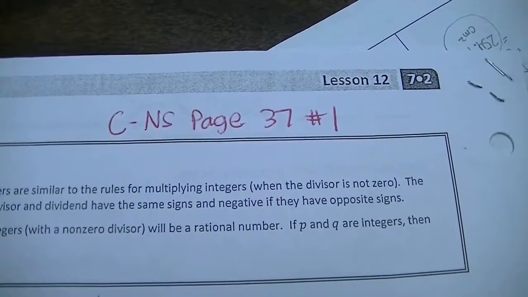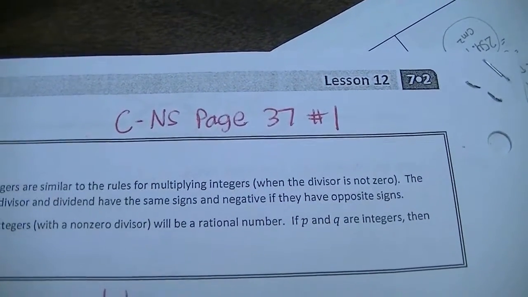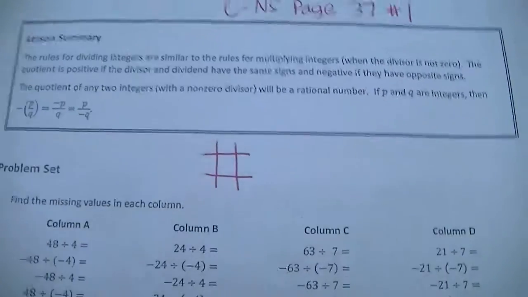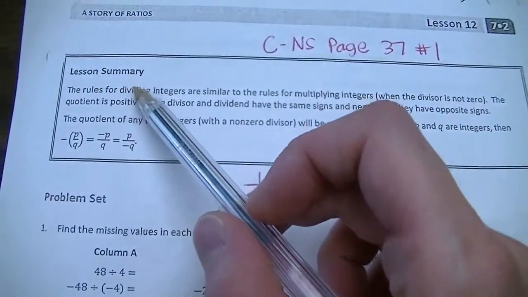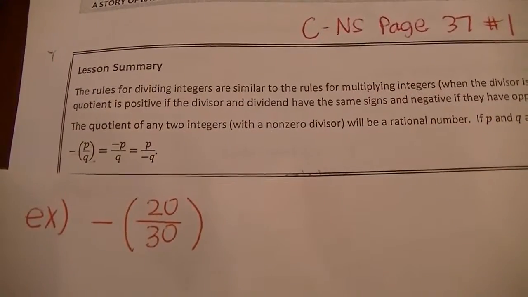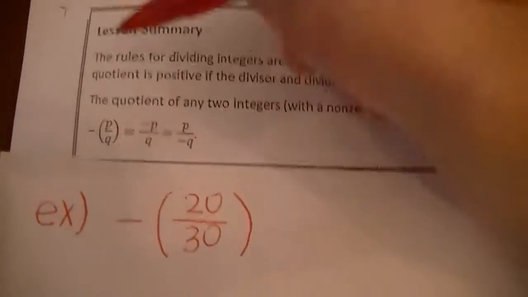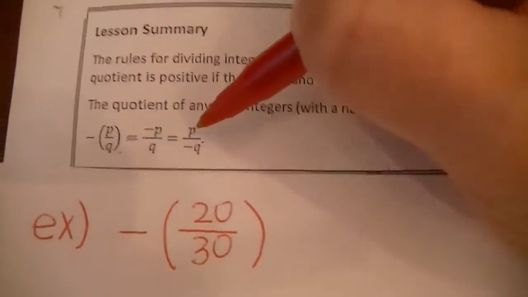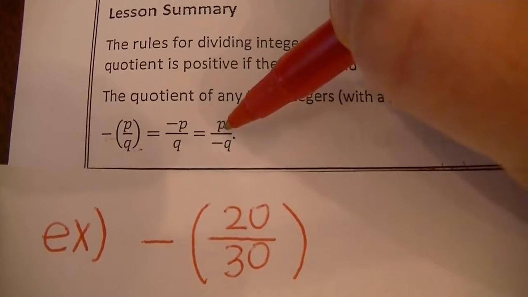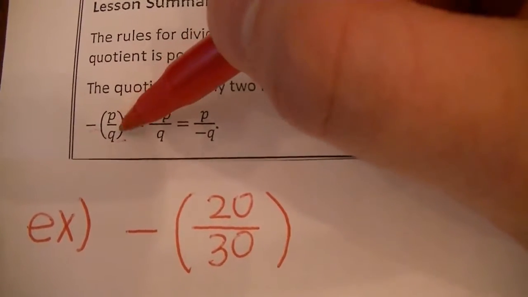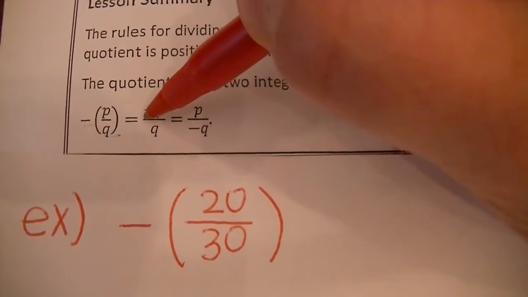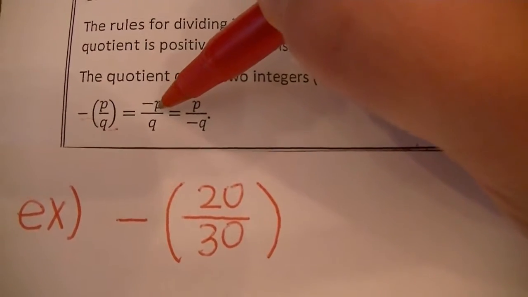This video is going to show you how to complete page 37, number 1 out of your math book. So you can go ahead on your own and read this lesson summary if you haven't already. After reading the lesson summary, you probably saw this right here. And what I want to do is take a minute and substitute actual numbers in for these variables, so hopefully you understand it a little bit better, okay?